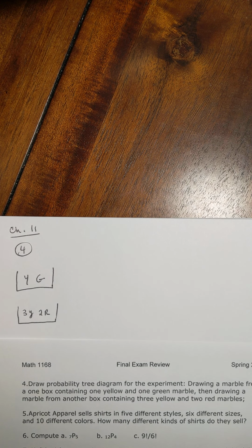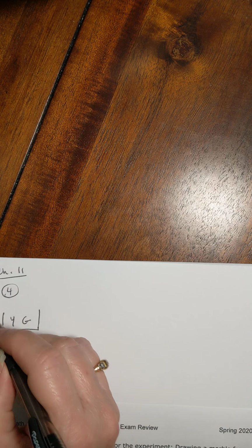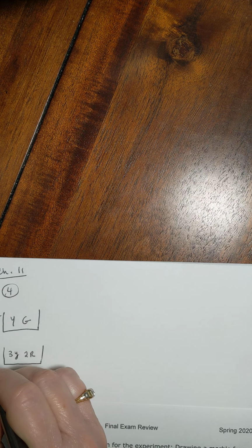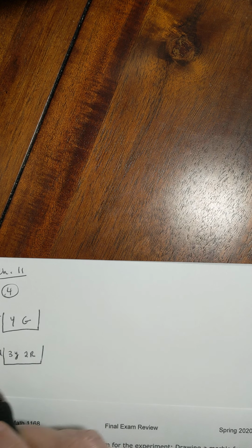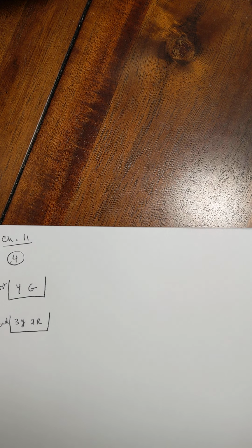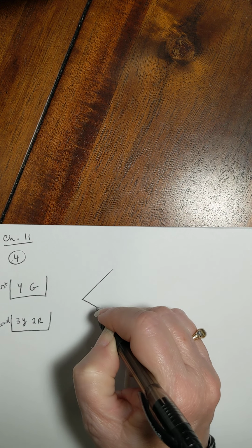All right, and so I'll make this one go sideways. So this is the first, and this would be the second. Now notice that what happens on the first one will not affect what happens on the second one. And so they are independent of each other.